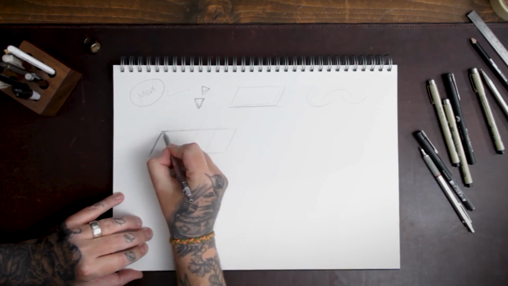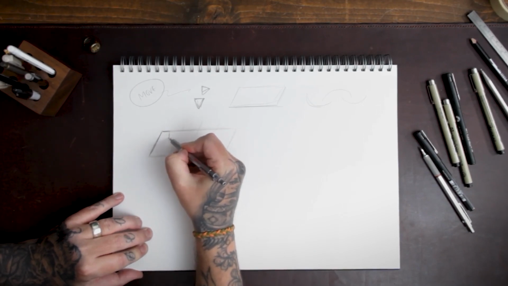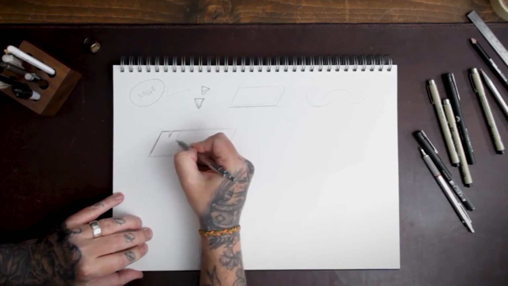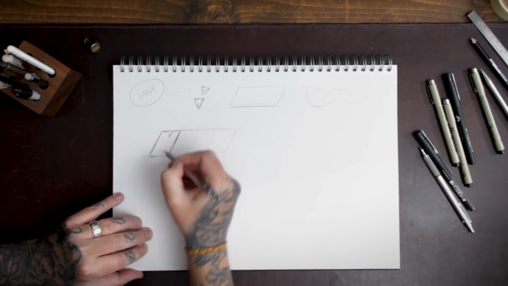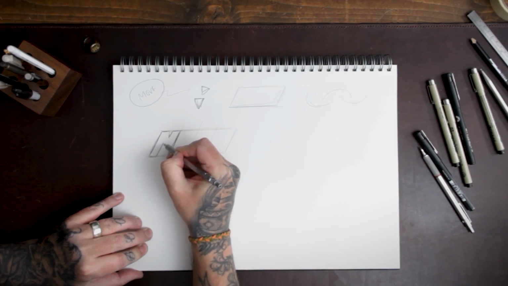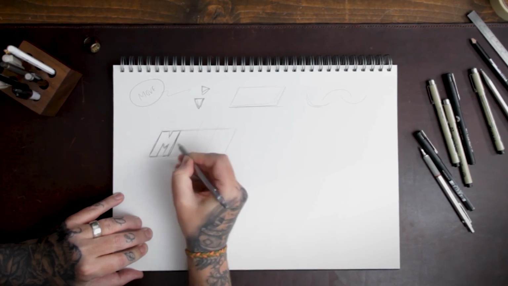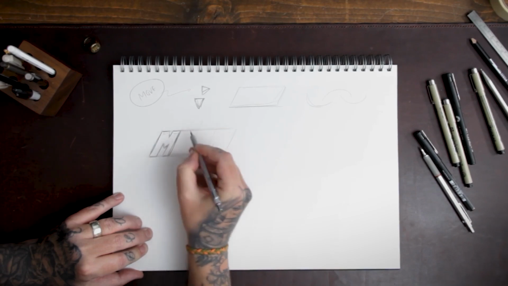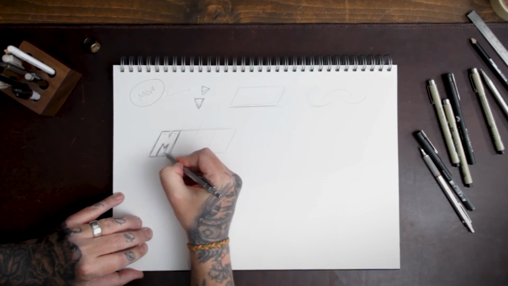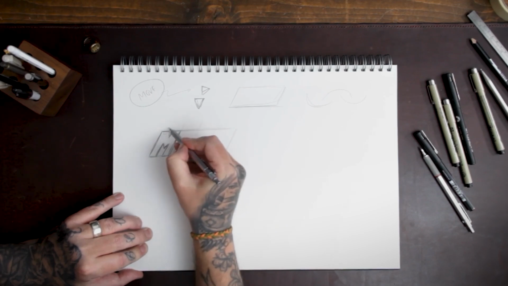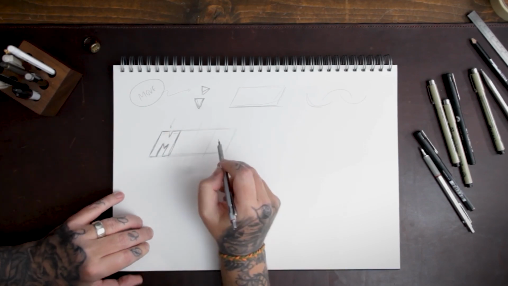And then what I would do is come in here and very roughly start, using all these angles, to build out my letter forms, always trying to make sure that these are somewhat consistent in width. Ultimately what we're going to do with all of this is move into the computer.